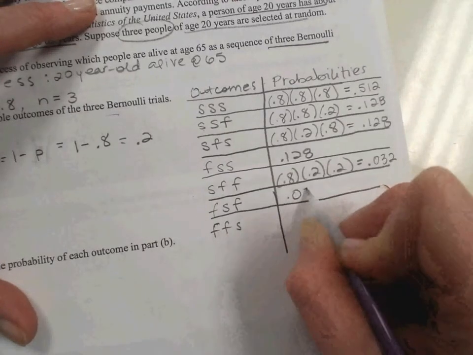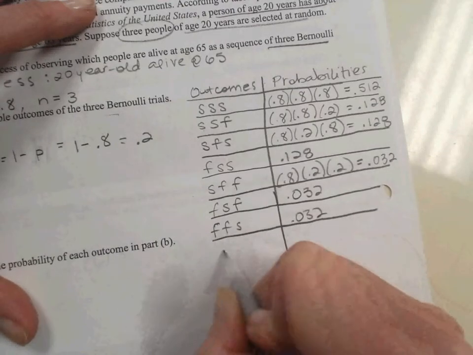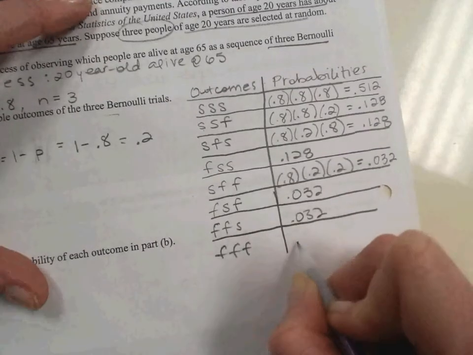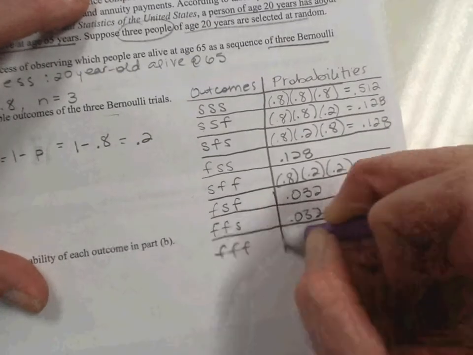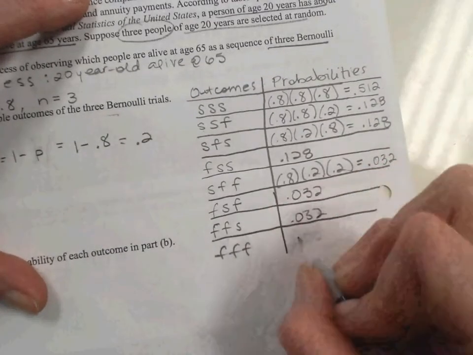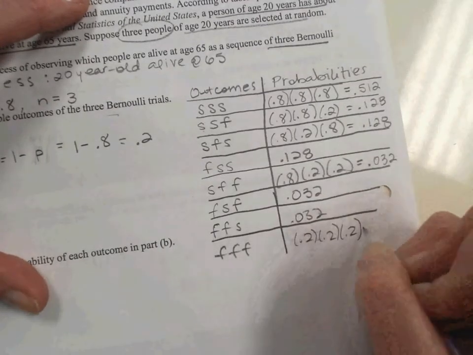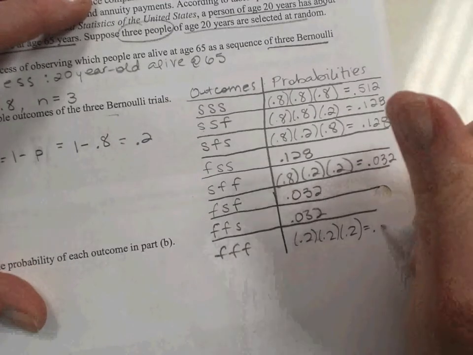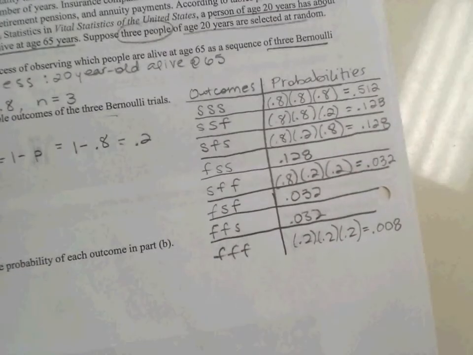Those would also be 0.032. And finally, fail, fail, fail. We're multiplying 0.2 times 0.2 times 0.2 and getting 0.008. And that is our probability distribution for all possible outcomes.